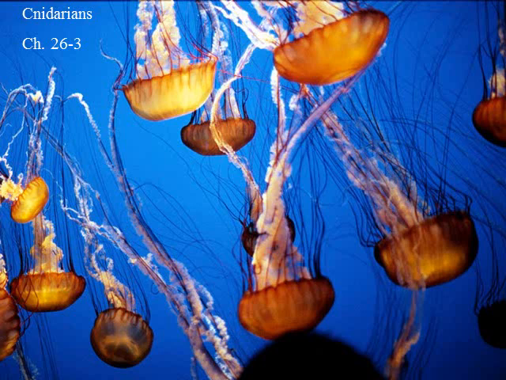Today we're going to be talking about the Cnidarians. This is our first group of animals that we're going to be talking about. Notice that I said the Cnidarians. The C is silent. We're going to see lots of words that begin with C in this particular section. Again, the C is always going to be silent.